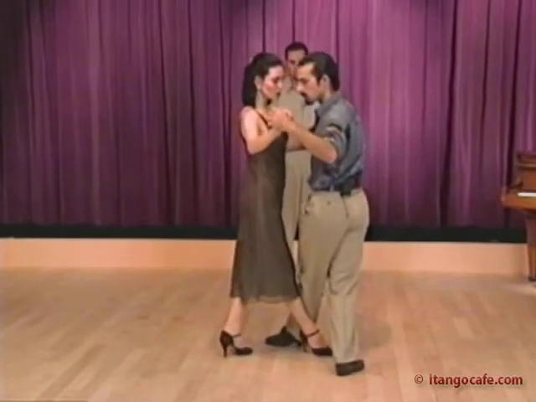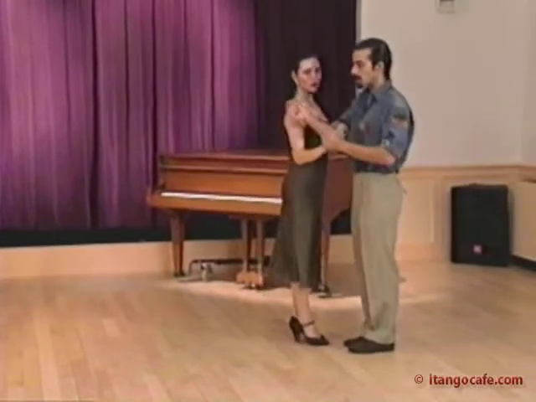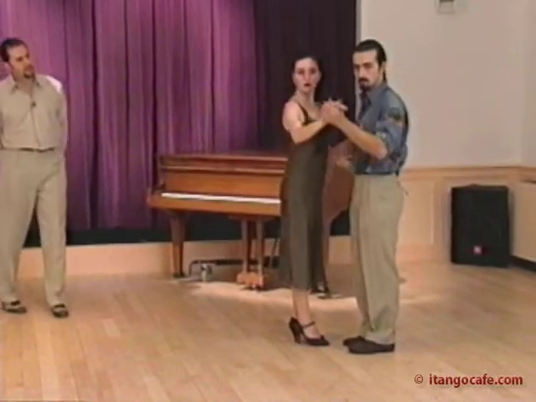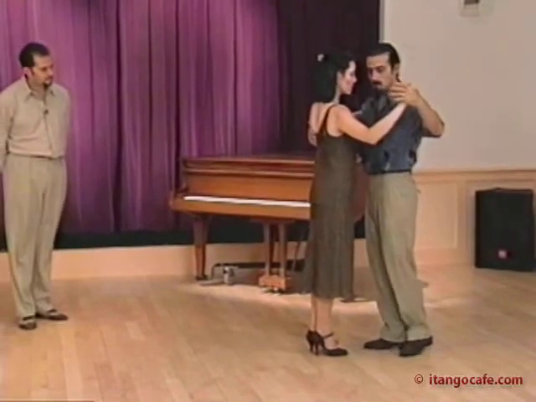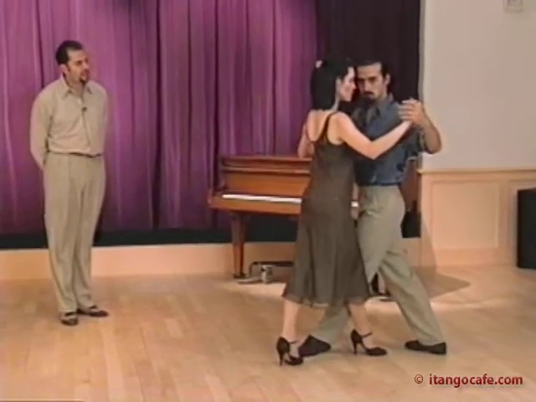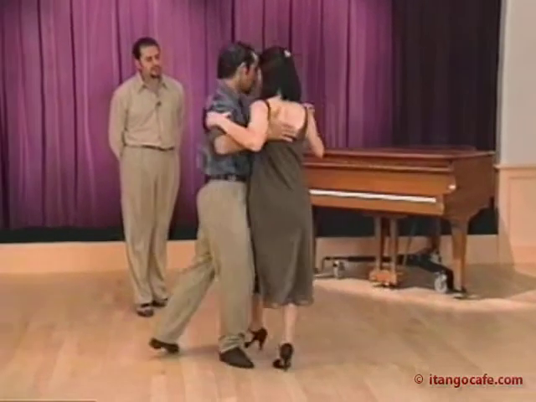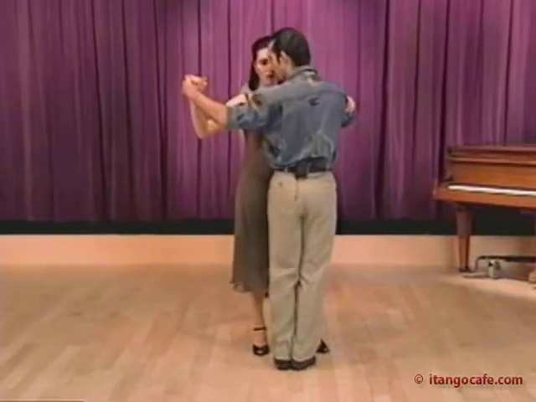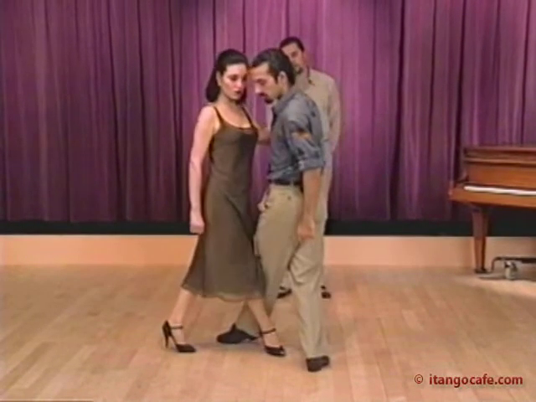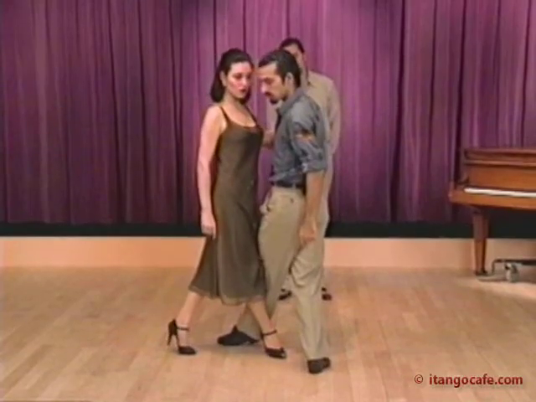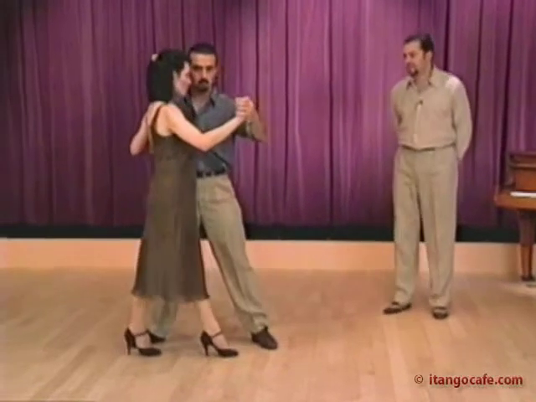The difference between when we started here and when we're going to start again is that here we've begun in front of each other. But then, after the step, we have to turn more and look for the space with our leg. But everything else is the same.